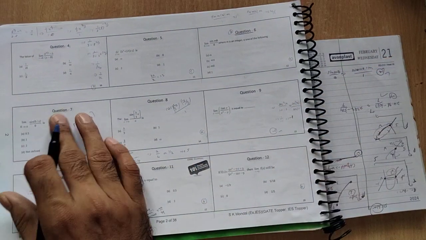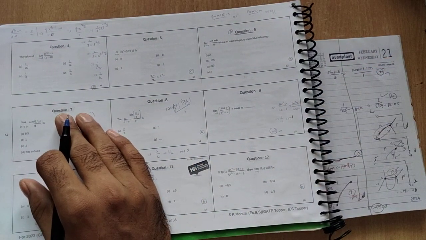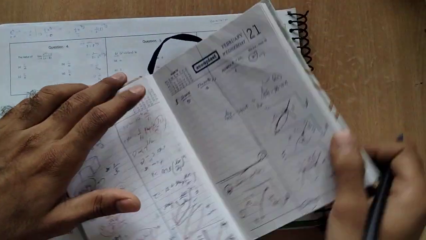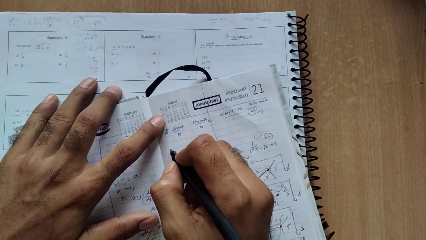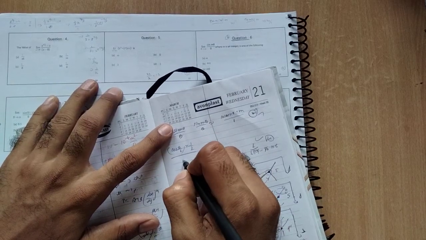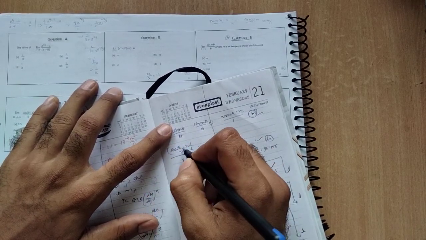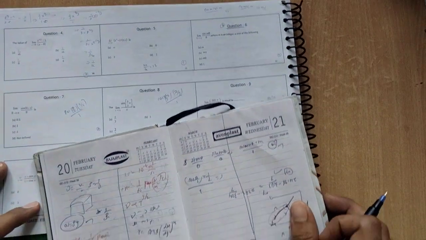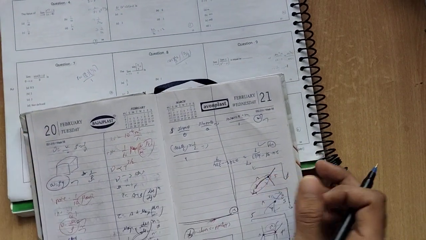So you can see this one, sin theta by 2. Just differentiate it once. The differentiation of sin theta is cos theta divided by 2 into 1 by 2, so divided by 1. The answer will be cos 0 will be 1, so 1 by 2 is the answer. A will be the answer.